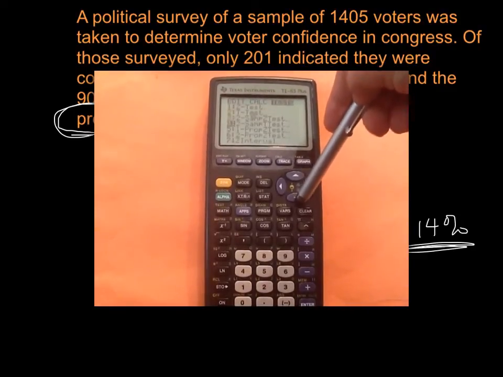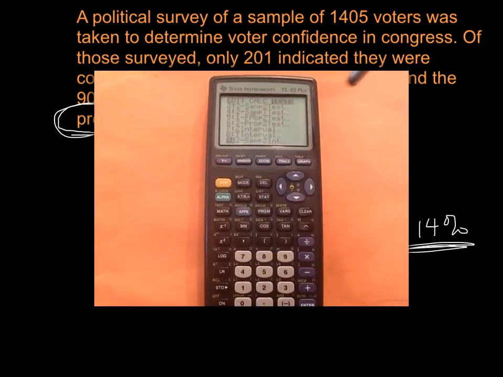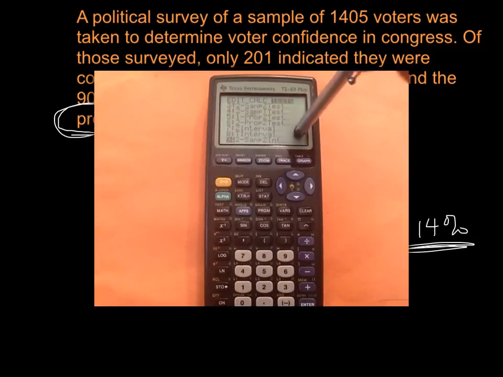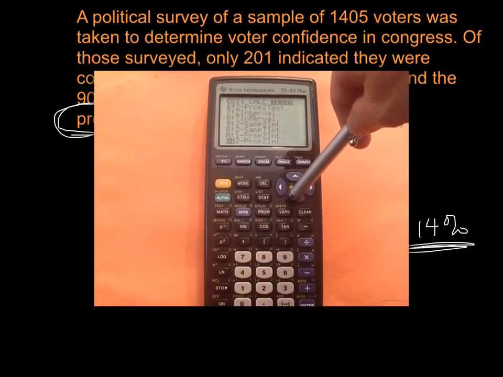Now the ones we used in the previous video were Z interval and T interval. I can't use those because those are only things you use when you're looking for the population mean, the confidence interval of the population mean. I'm looking for the confidence interval for the population proportion.